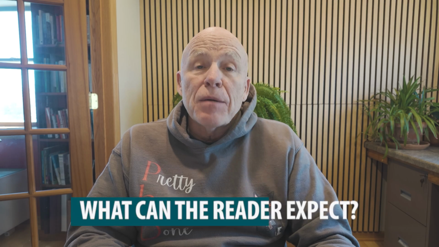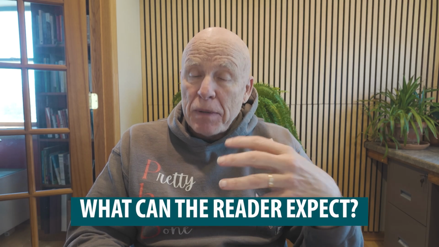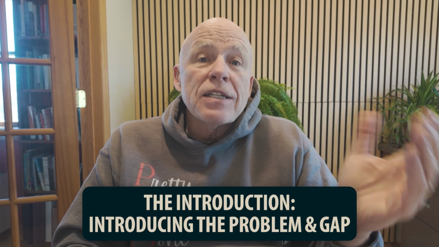So the job to be done is what is coming. Reader, what can you expect to happen in this study? And then, oh, it's going to be this problem, this purpose. They're going to use this methodology. Here's basically the boundaries of the study, the definitions. The reader is then prepared for what you're going to do. Introduction. But what's it introducing?